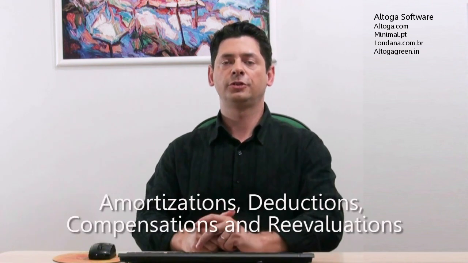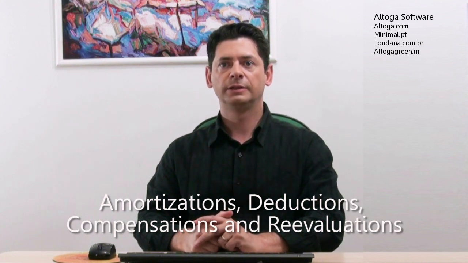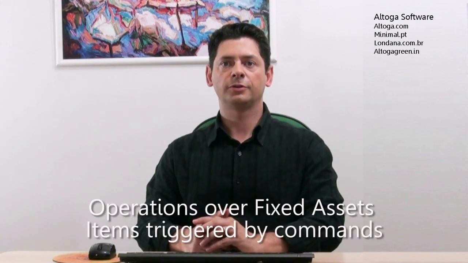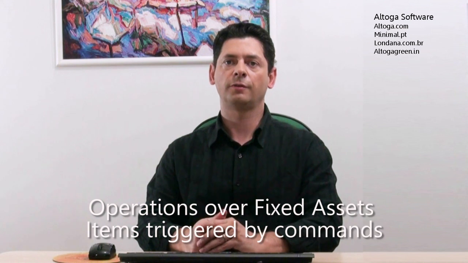The highlights regarding the module fixed assets are a series of operations such as depreciations, amortizations, deductions, compensations, and reevaluations that affect the value of the items and, as such, must be reflected in accounting. The bulk of these operations over fixed assets items may be triggered over a selection of records through the use of commands.